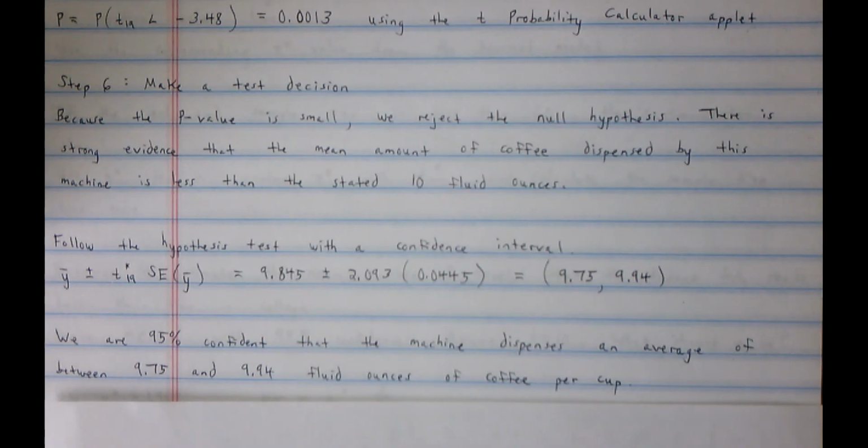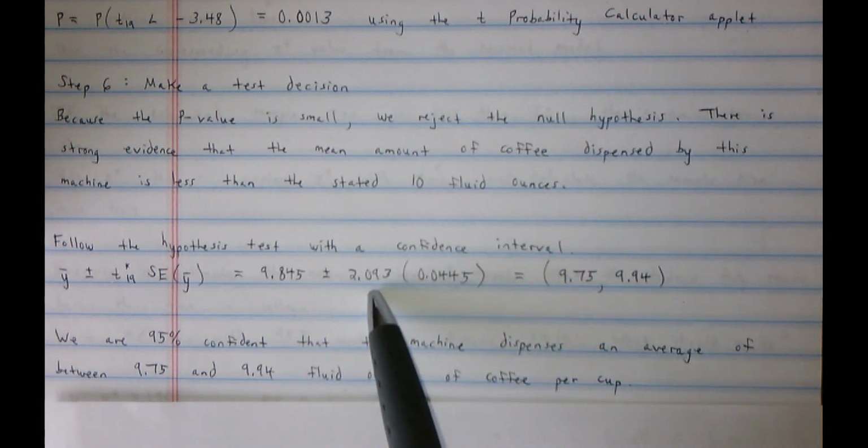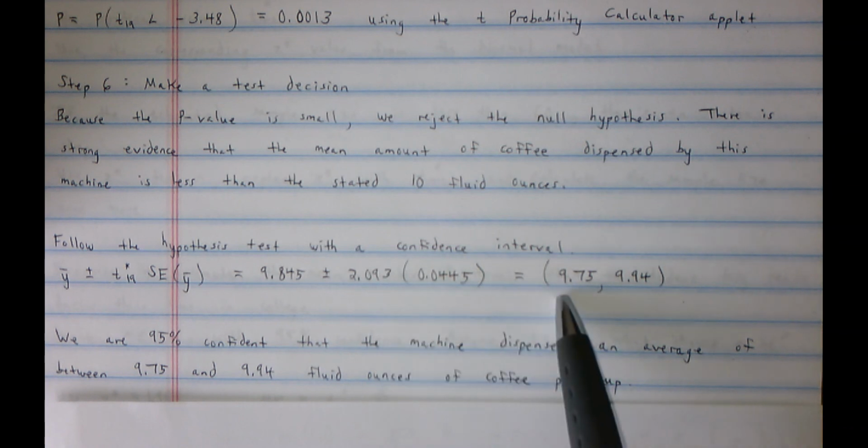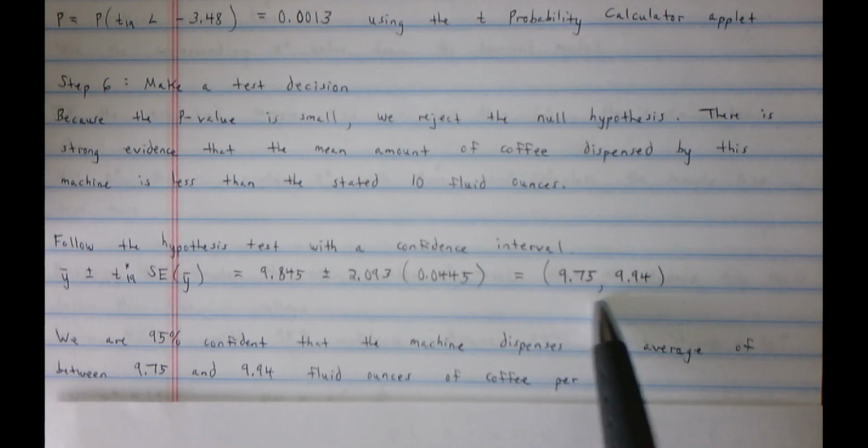Using that critical value from the t-table, 2.093, we can finish our calculation and we see that the 95% confidence interval is 9.75 to 9.94. So we are 95% confident that the machine dispenses an average of between 9.75 and 9.94 fluid ounces of coffee per cup.